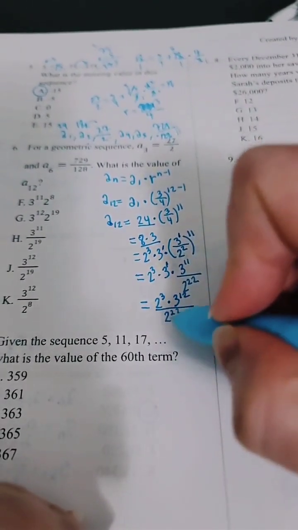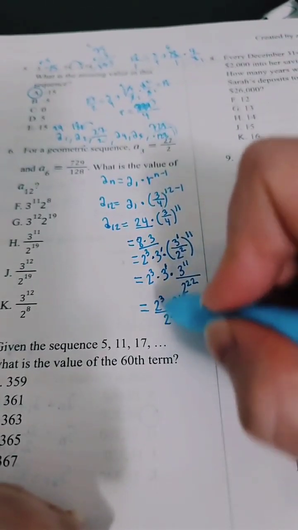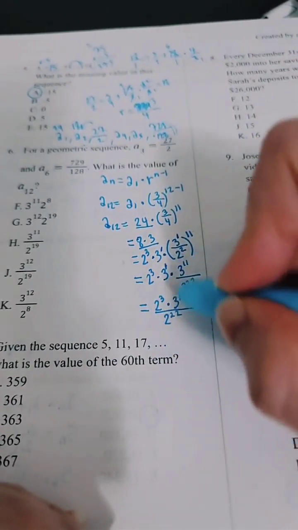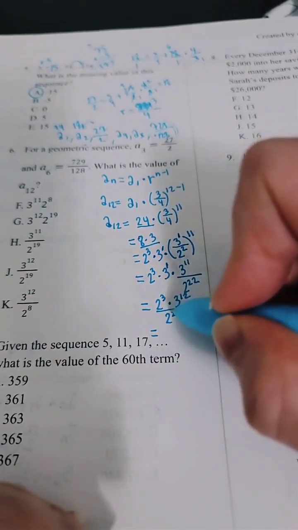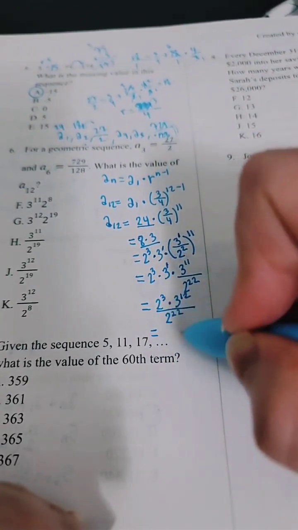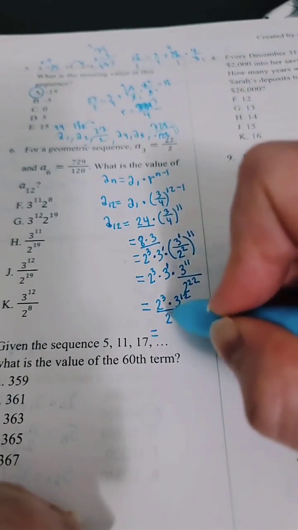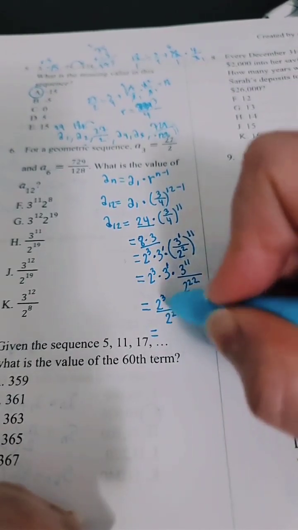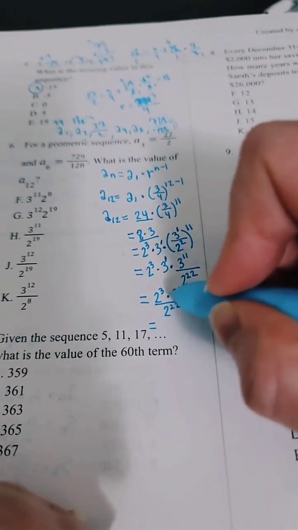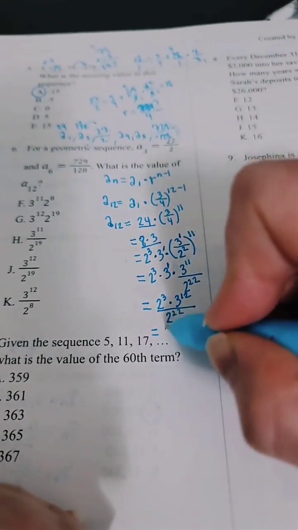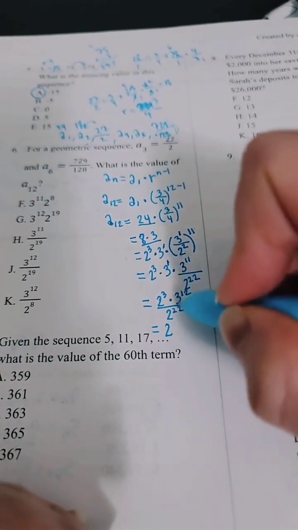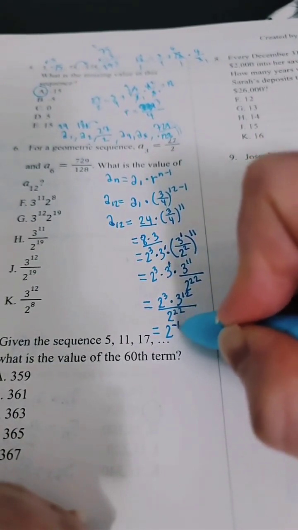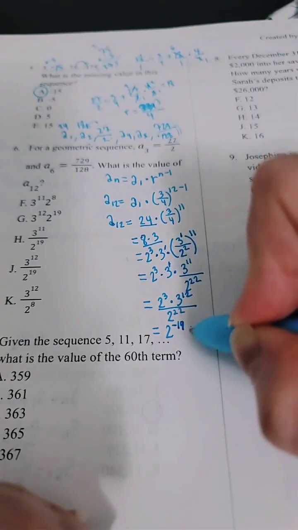So now you can do this a couple of ways. You could cancel out on top and bottom, or most people find it easiest to just use the quotient rule now and say 2 to the 3rd power has a like base of 2 with the 2 down here. So we subtract the exponents. We keep the like base, the 2, and we subtract 3 minus 22, which is going to be negative 19, times 3 to the 12th.